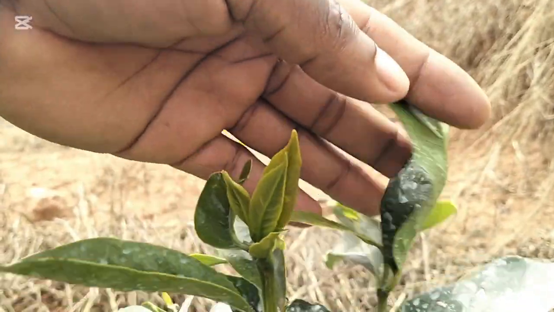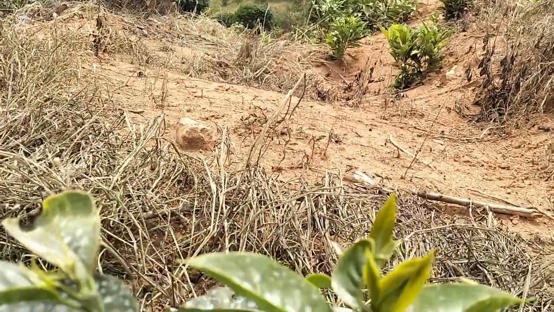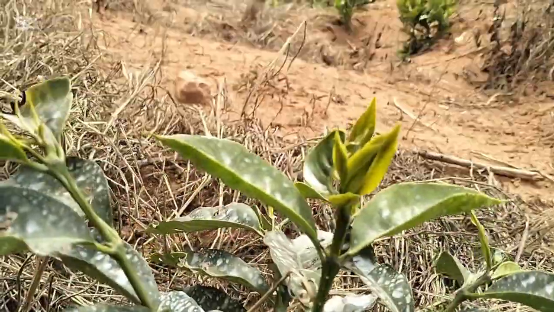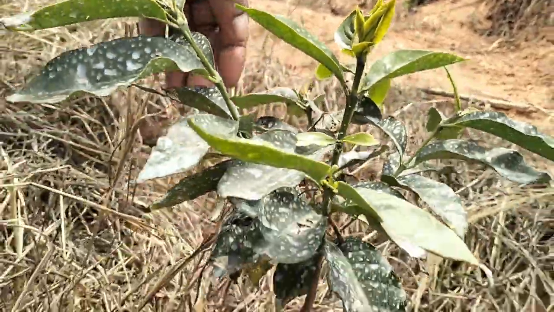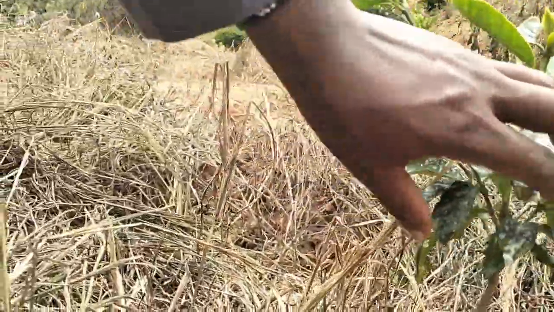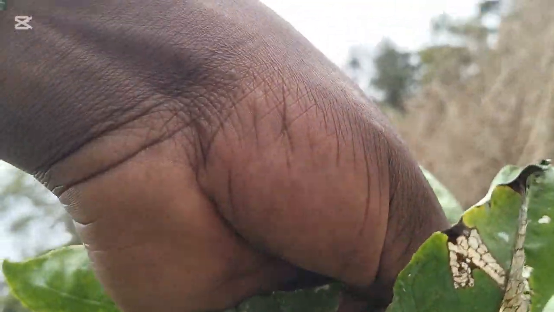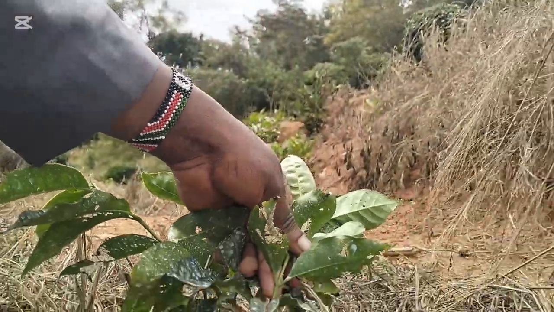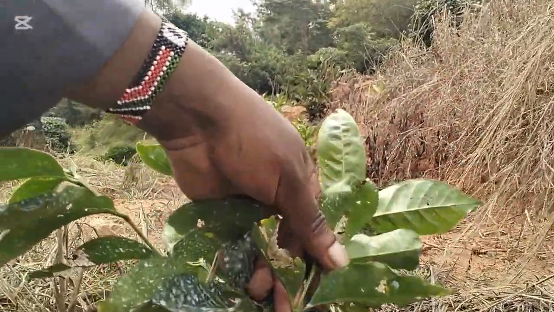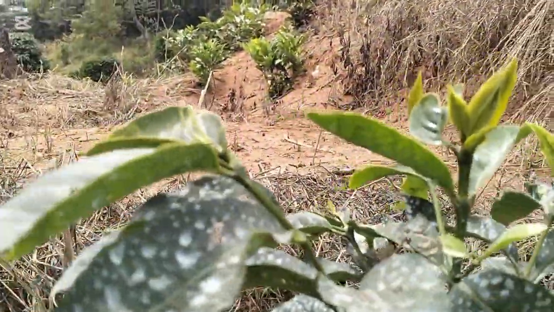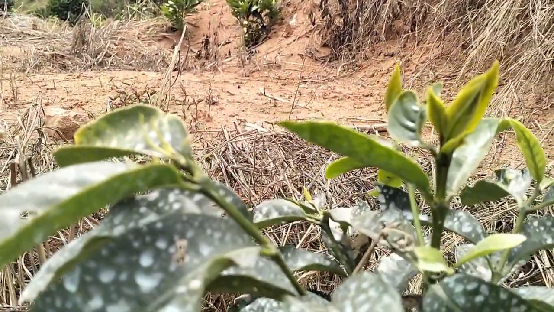Therefore, some signs, as you are seeing, is that the caterpillar scrapes off the leaf surfaces, leaving behind only the veins and midrib, giving the leaf a skeleton-like look. And also you'll see a whitish or scorched appearance. Therefore, you can see scorched appearance over there, bleached, or maybe it looks burnt.